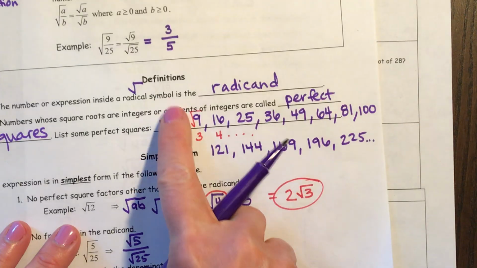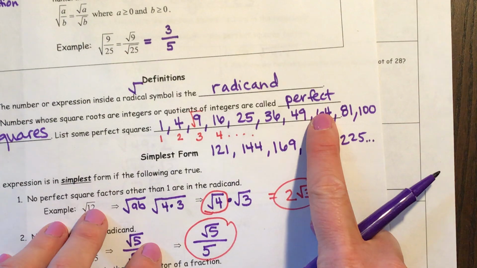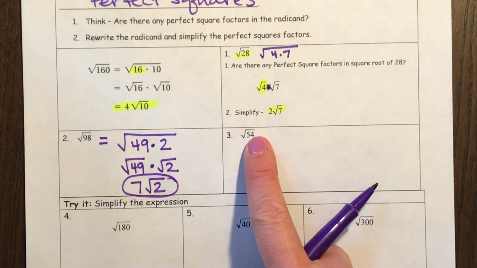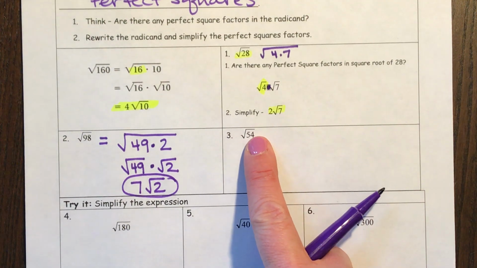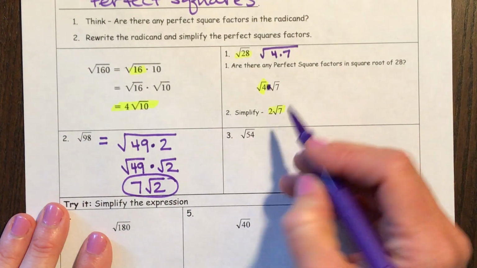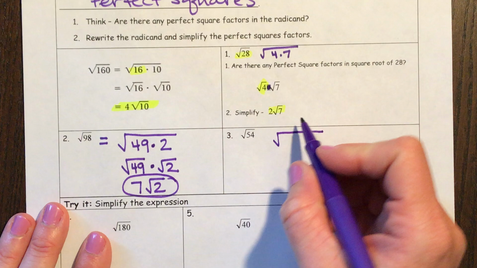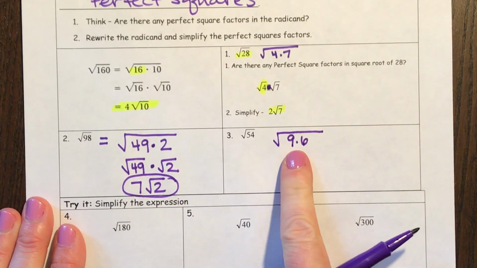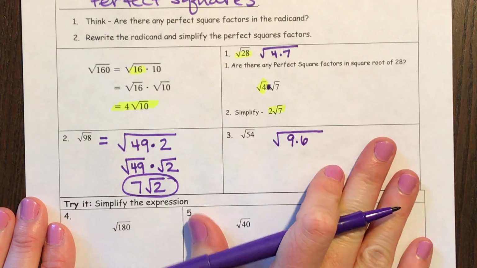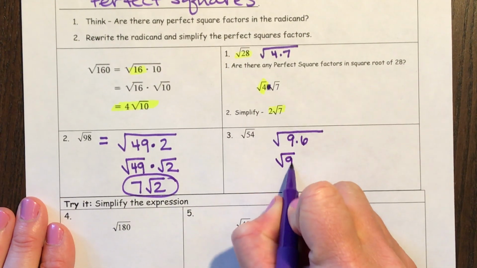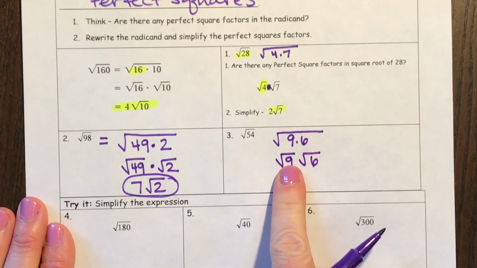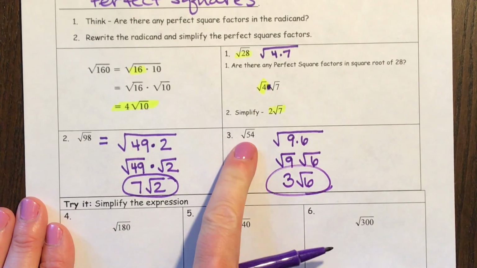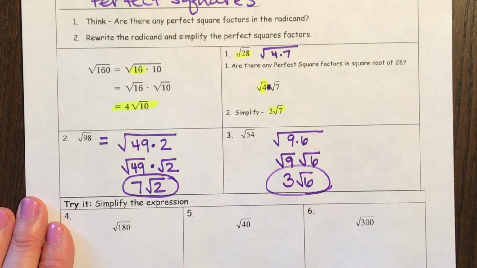Perfect square factors, so think about this list of numbers. What is the highest number in this list that 54 is divisible by? That number, the highest number, is 9. Now by my product property, I can split these up into their own roots. So the square root of 9 times the square root of 6, and the square root of 9 is 3. And this is the most simplified version of the square root of 54.